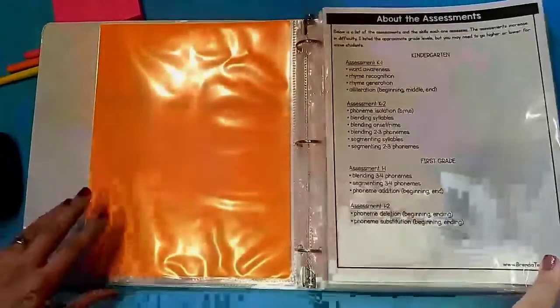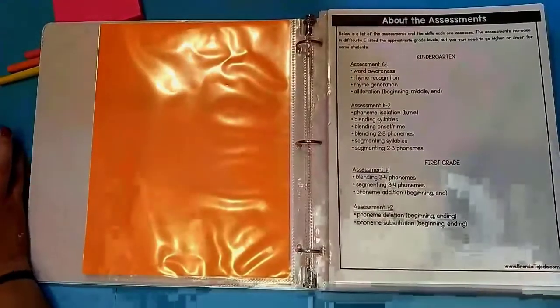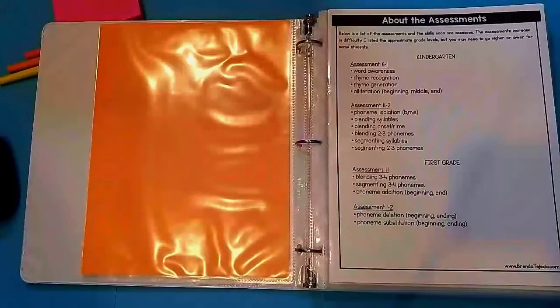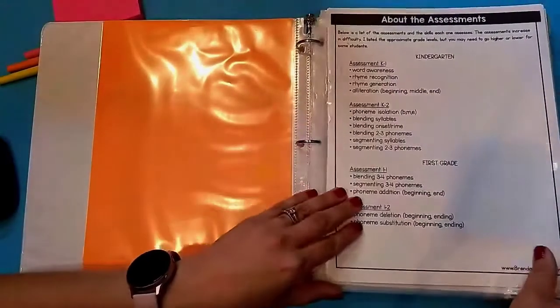Let's take a look at the binder. I know it's a little pixelated. Let me see if I can refresh this, see if that helps. That didn't really help much.